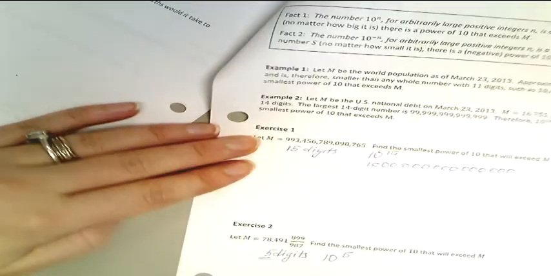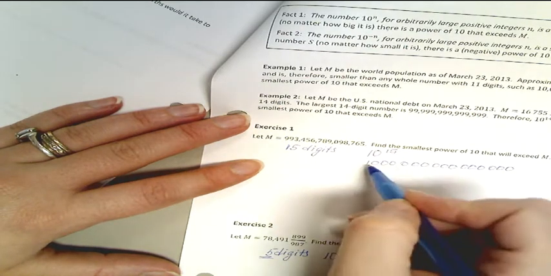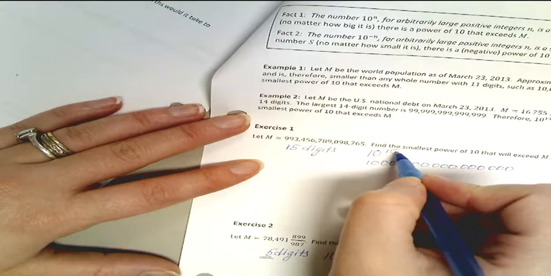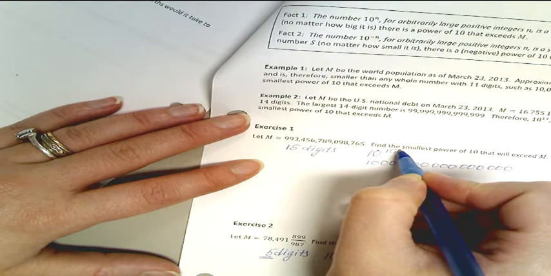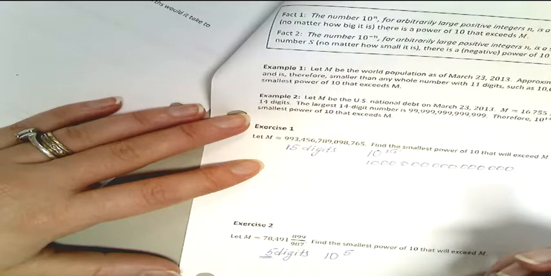If I look at the previous page at, let's say, this 15-digit number, we have 10 to the 15th, 1 followed by 15 zeros. 15 will show you the magnitude of this number. It shows how big that number is.